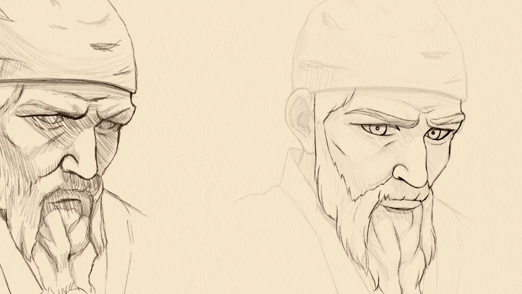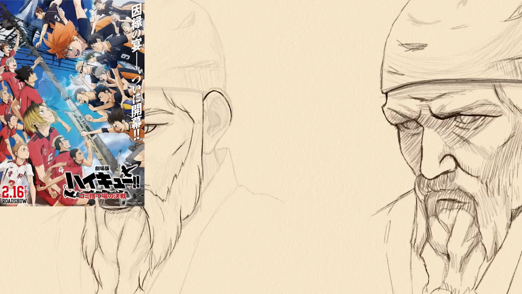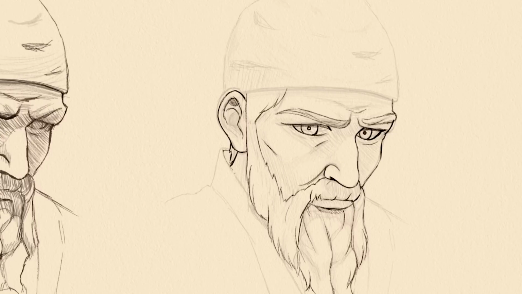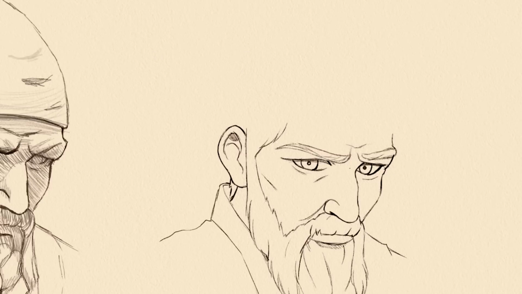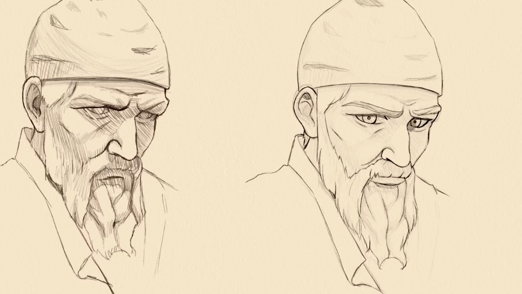This is a bit off topic, but my sister and I went to go see the new Haikyuu movie in theaters, so that was really fun. I had been waiting for the movie to be added to Crunchyroll or something, but then I saw people on Twitter talking about it being in theaters, and I was like, wait, what? It's in theaters? So I texted my sister saying we have to go see this, and she was like, yes, we do. I really enjoyed the movie.